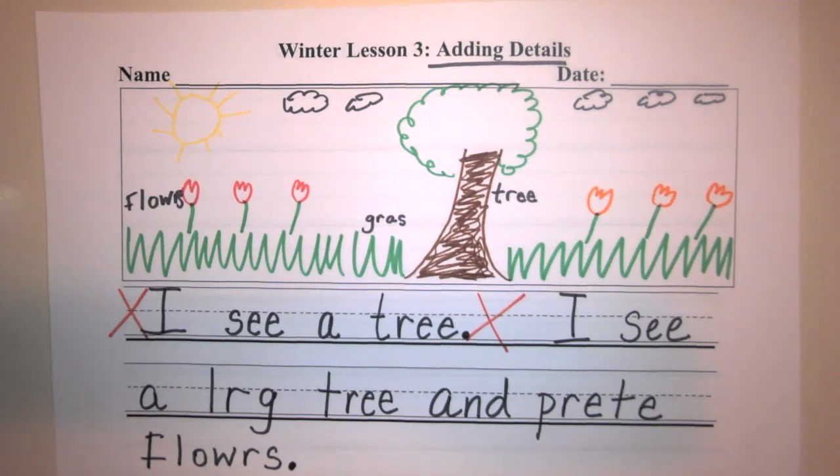So for your work, whatever you want to write about, whatever you want to draw about, make sure you're adding lots of details. Make your story really interesting.